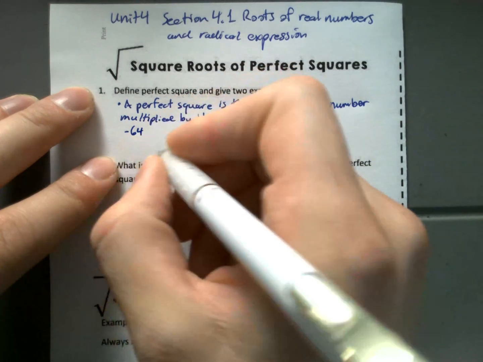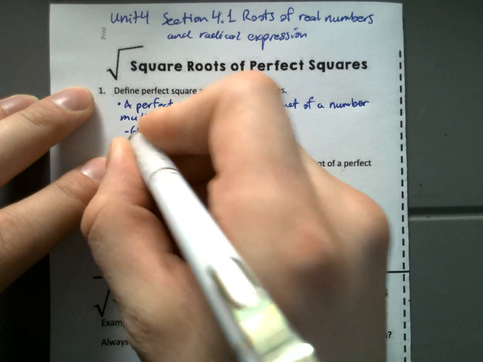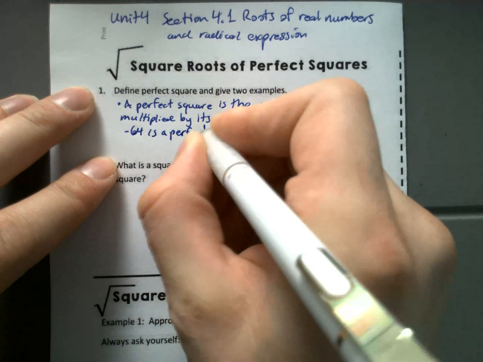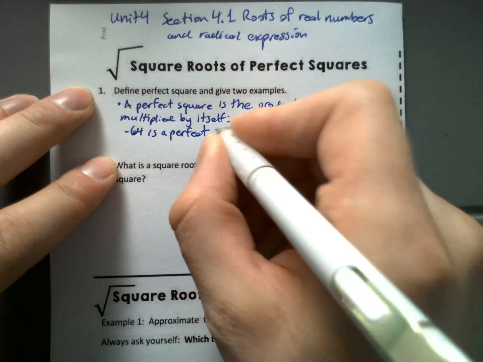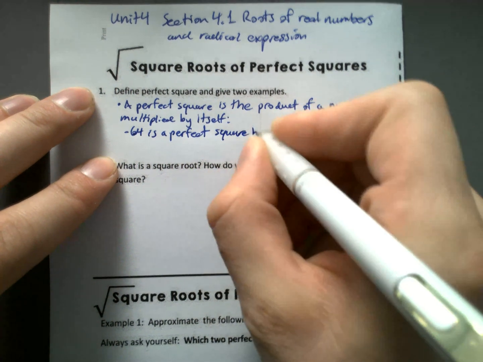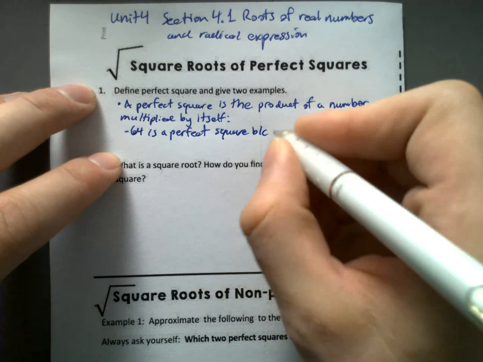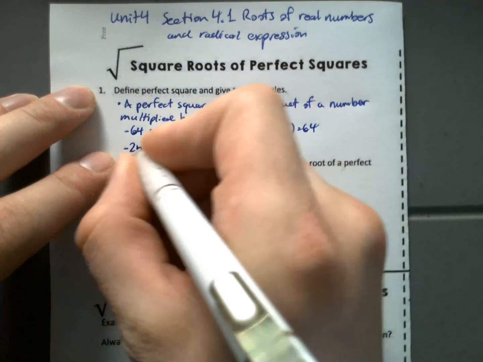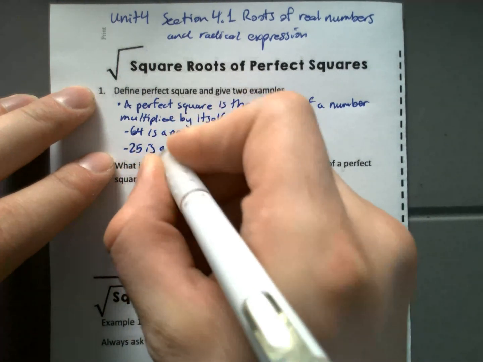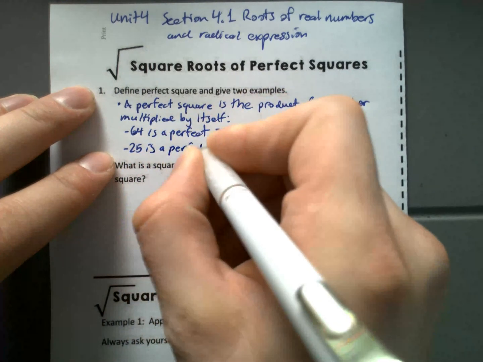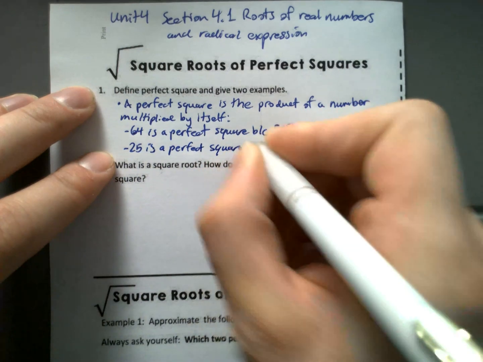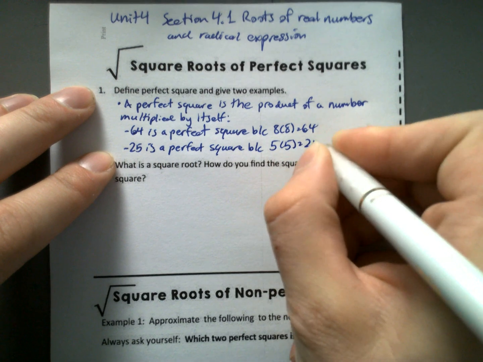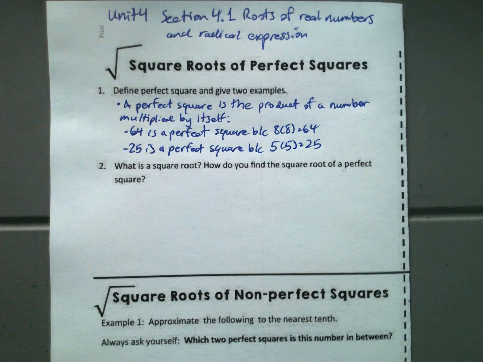So example, you have 64 is a perfect square because 8 times 8 is 64. Another one would be 25 is a perfect square because 5 times 5 is 25. Right? Pretty simple stuff.